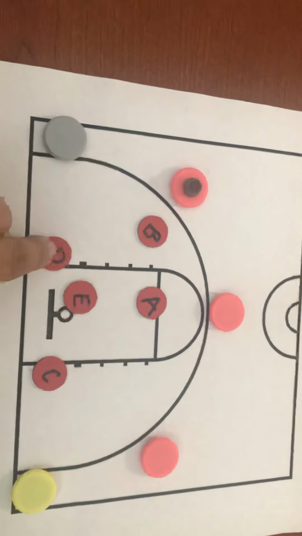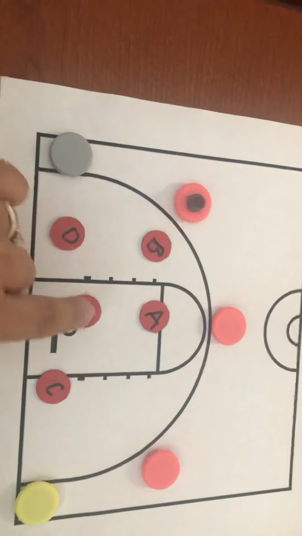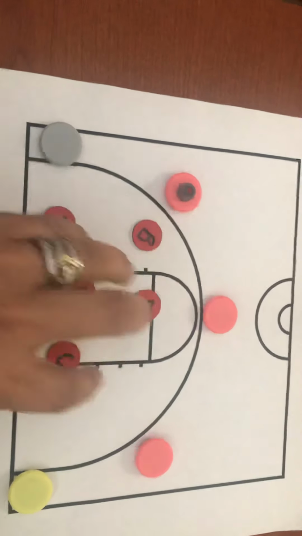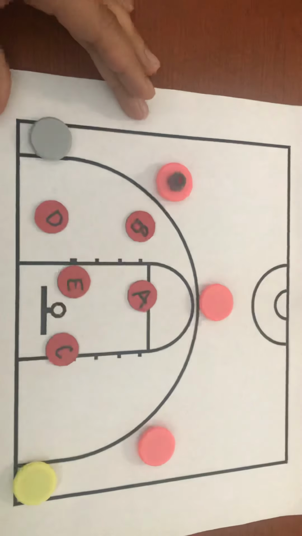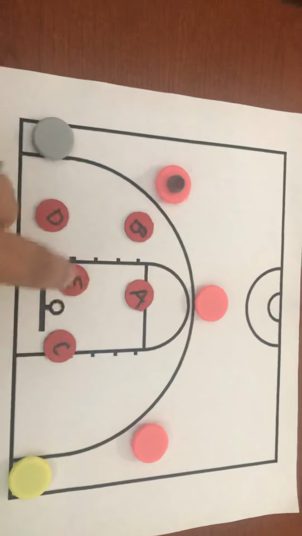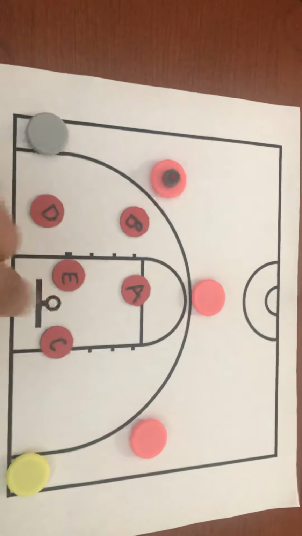This player is going to sink over here. This player is going to come here, here, here. So they all move together, as you can see. And the idea is they're really trying to protect this house.